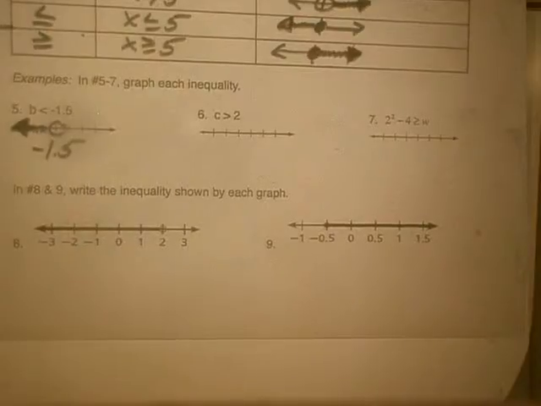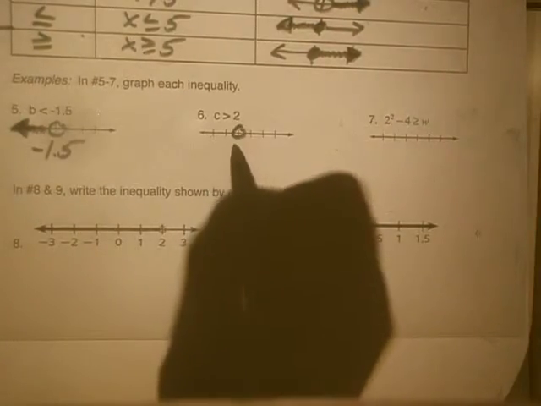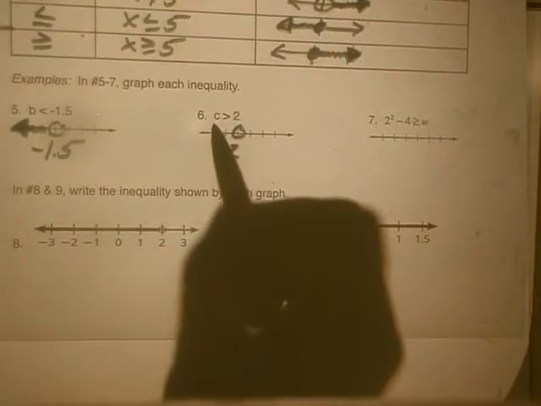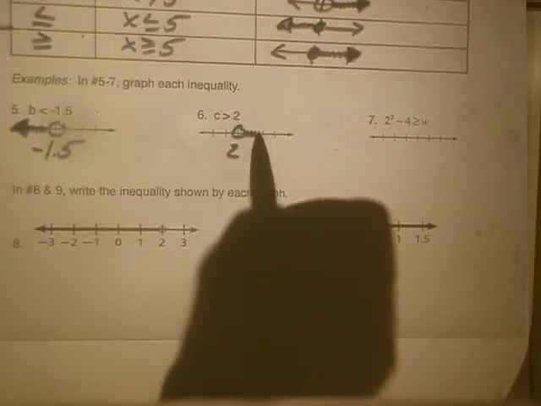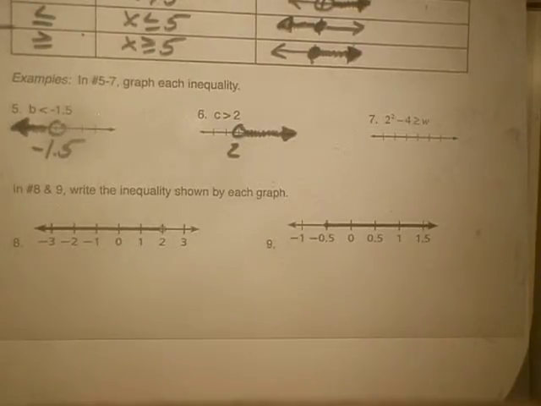Number 6, c is greater than 2. We're going to have an open circle, make that a 2. Your variable is on the left-hand side, so you can use this as an arrow. And we're going to color everything over here to the right.